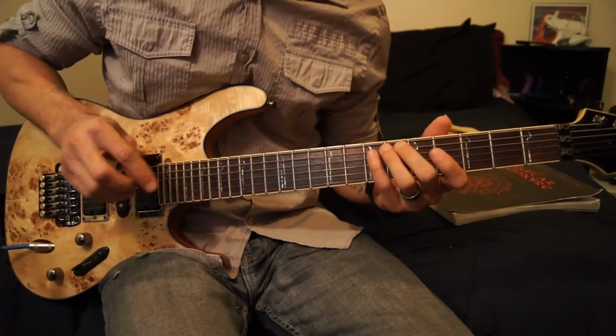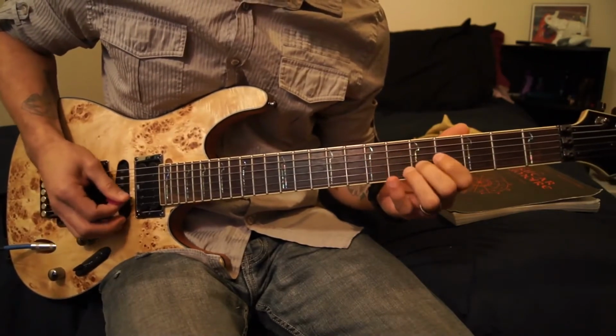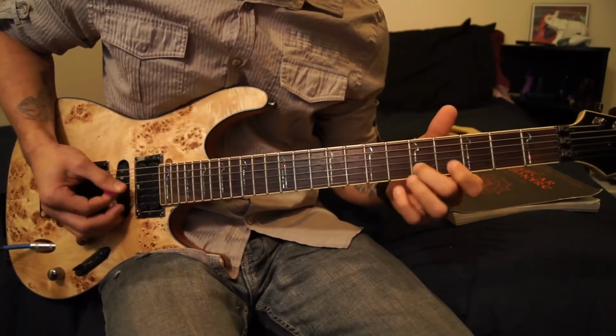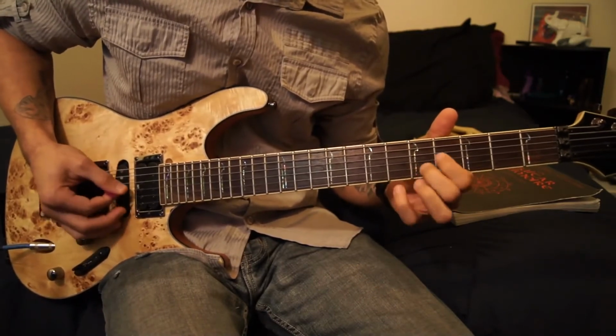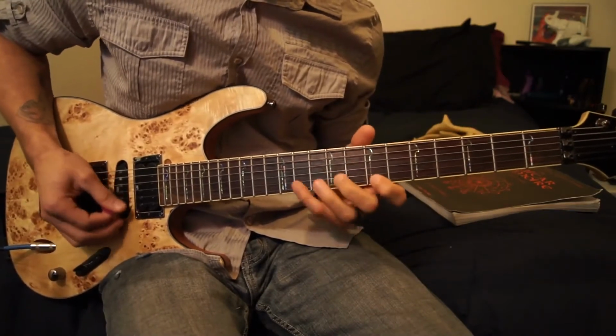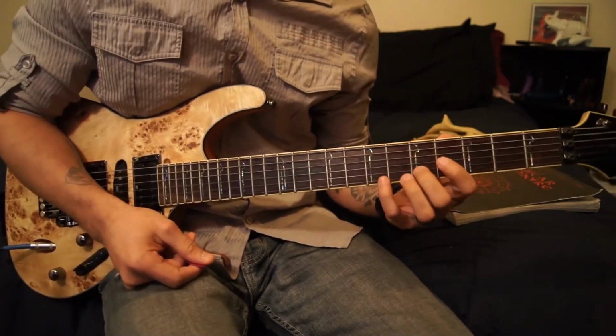Like when I was doing the arpeggios in the first video, and I was doing the major arpeggio. Then I went to the minor arpeggio. Those are two different keys.